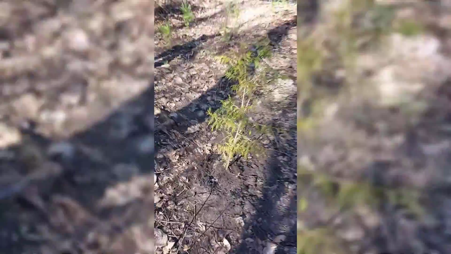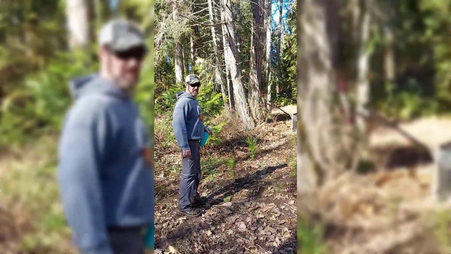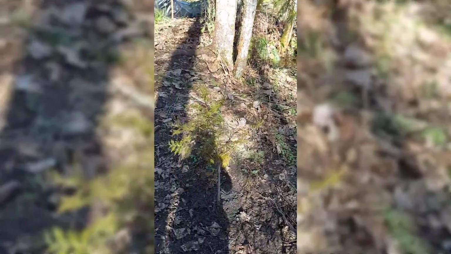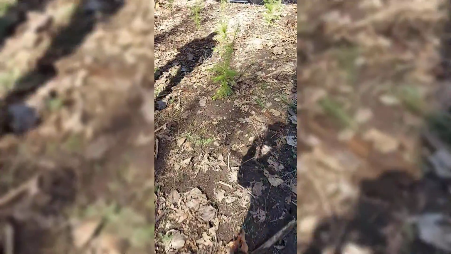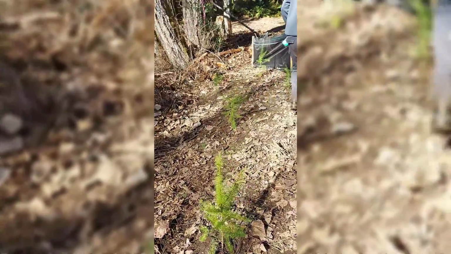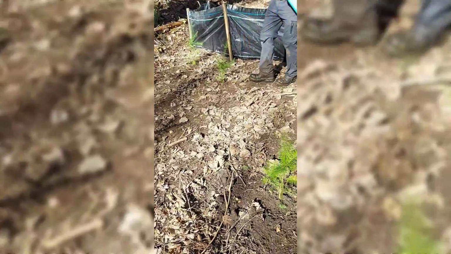We've also finished this side up to the SPEA, which is the pink boundary. And we have our cedars, and then as we bump up into drier conditions, we've gone to fir. And everything's been planted up to the pink.